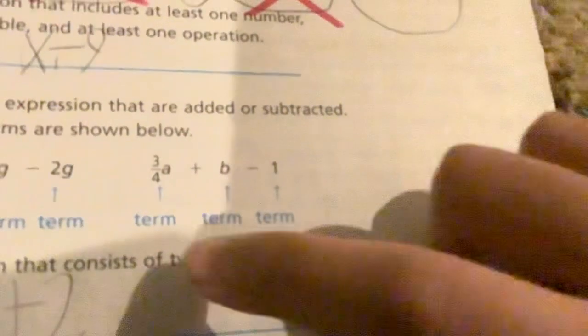So in other words, the expression g minus 2g has two terms, g and 2g, because they are being subtracted together. And this expression has three terms, 3/4 a, b, and 1, because 3/4 a and b are added together, and b and 1 are being subtracted together. So it could either be added together, subtracted together, or a combination of both.